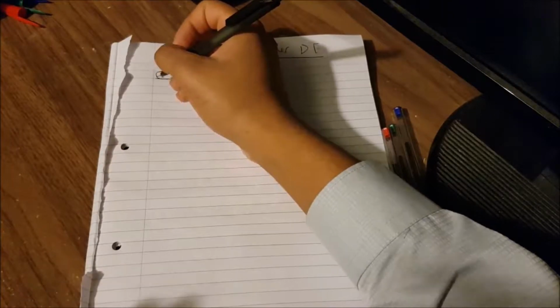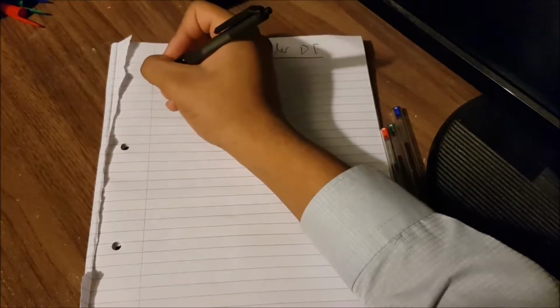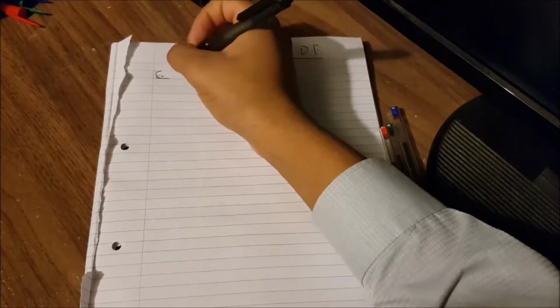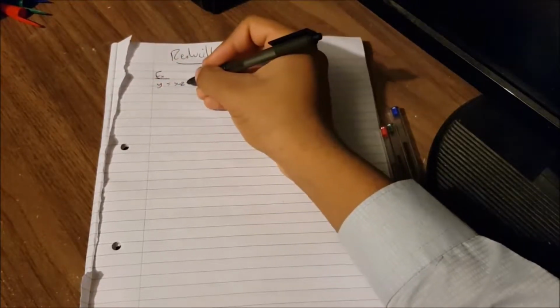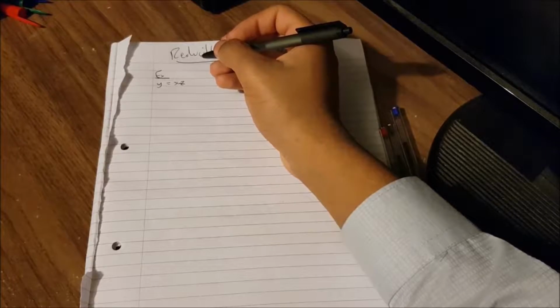So the example says, this is part A, show that the substitution y equals xz. I'm going to write my z's with a cross just to make it easier because my 2's look like z's.